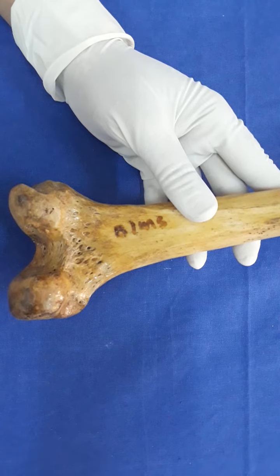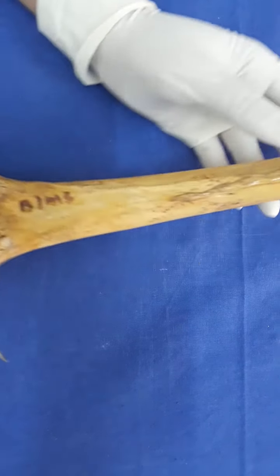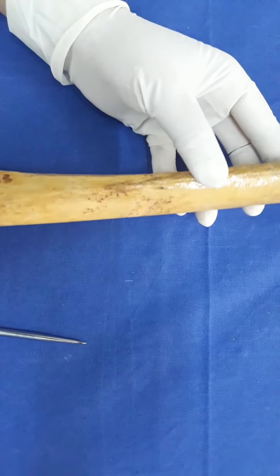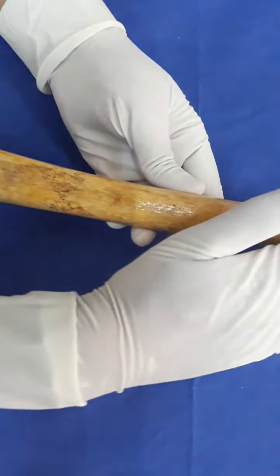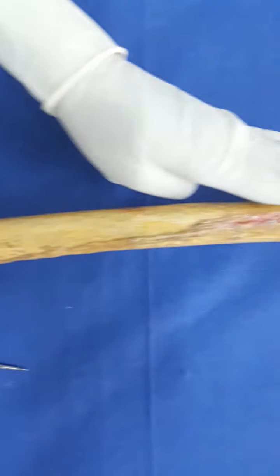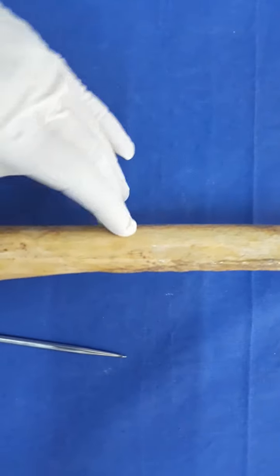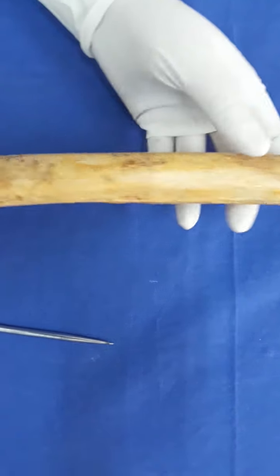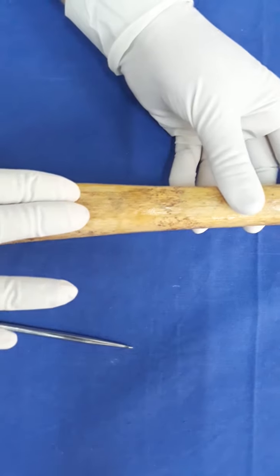Vastus intermedius arises from the upper 3/4 of anterior and the lateral surfaces. Articularis genu arises from the lower 1/4 of the anterior surface.